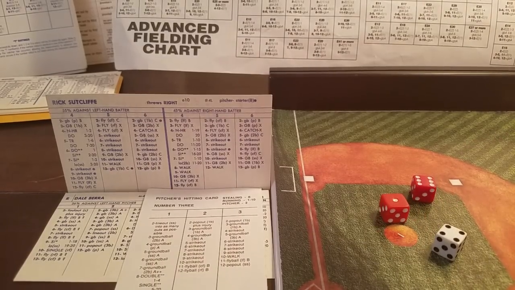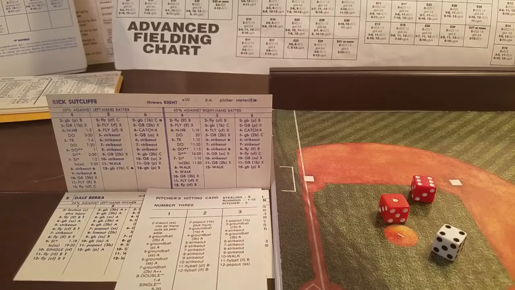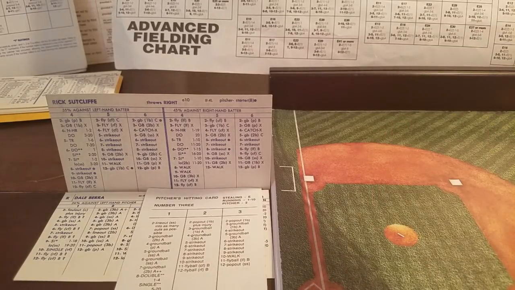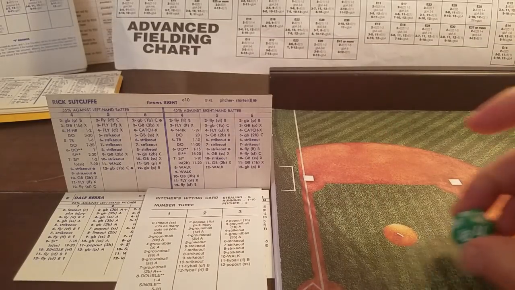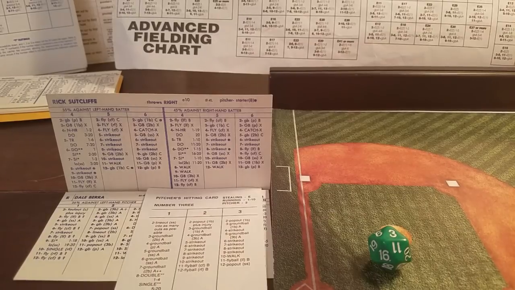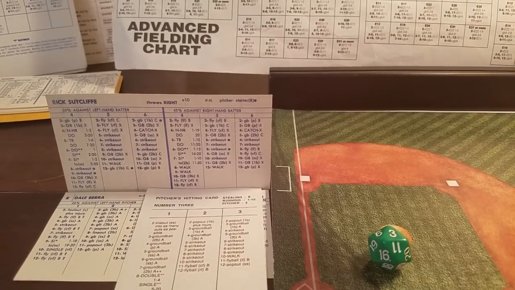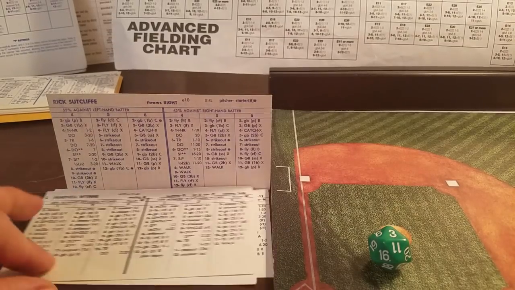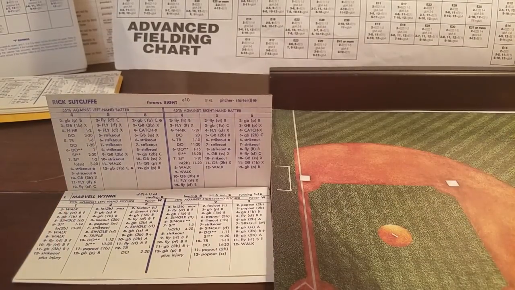That's a 4-7. Sutcliffe against a lefty. 4-7. 1-2 is a single, and 3-20 is a line out to short. And that's a 3. It barely got it. So barely snagged there by Bowa, but that's 2 outs. And we've got the top of the order, Marvell Wynn. Wynn is 0 for 2. He struck out twice.